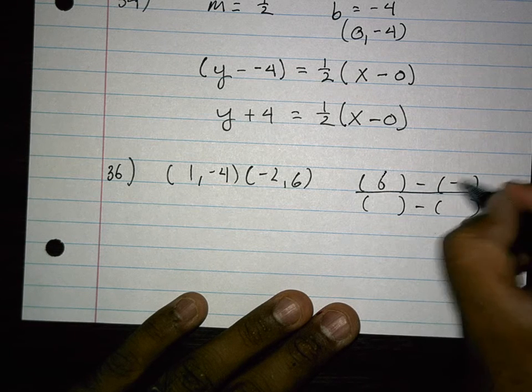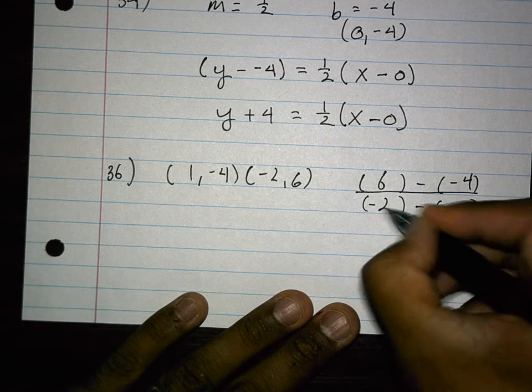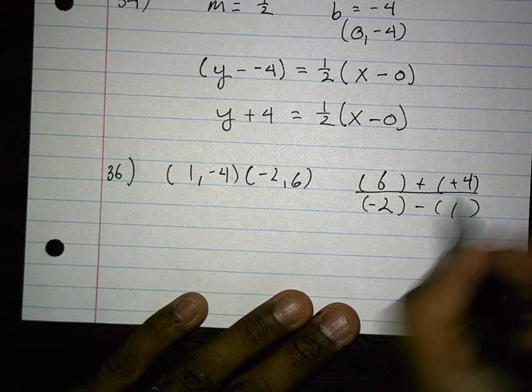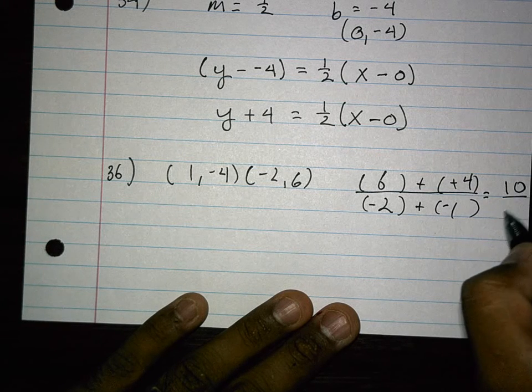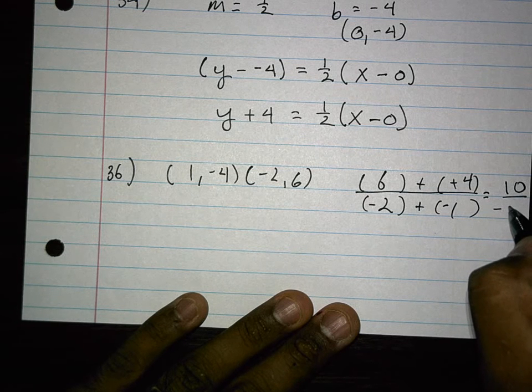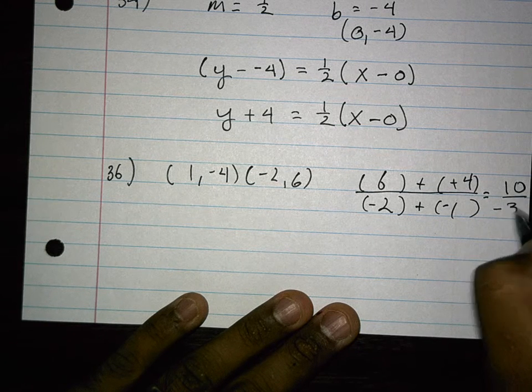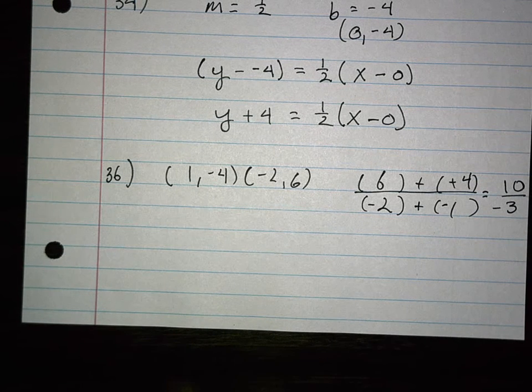And we're going to say 6 minus -4 over -2 minus 1. That gives me 10 over -3, right? Okay, 10 over -3. So now, when I'm looking at this, I have to go ahead and plug it in.